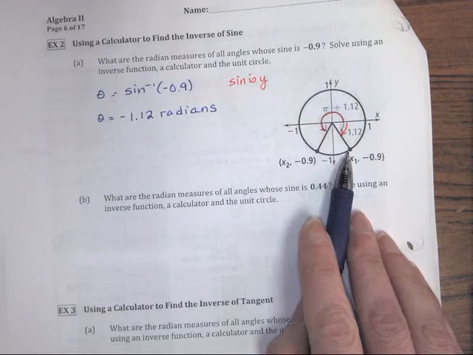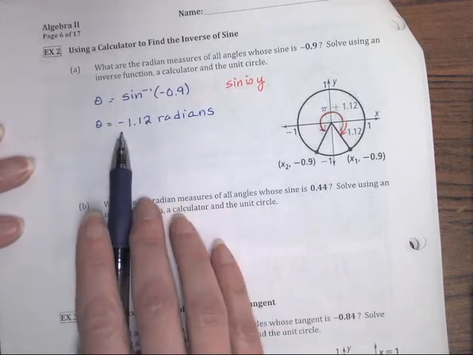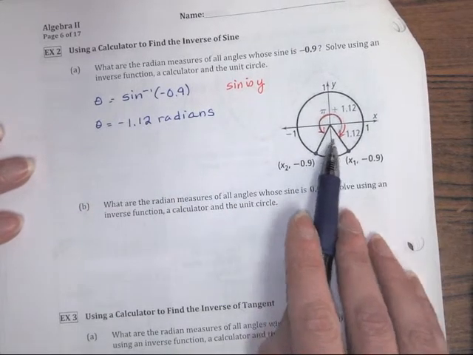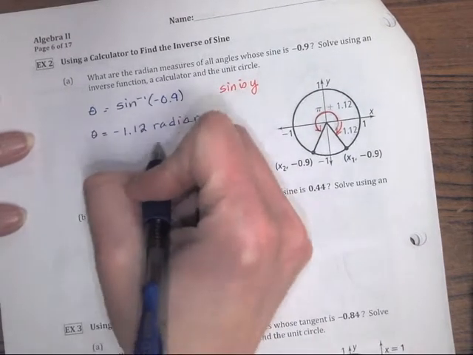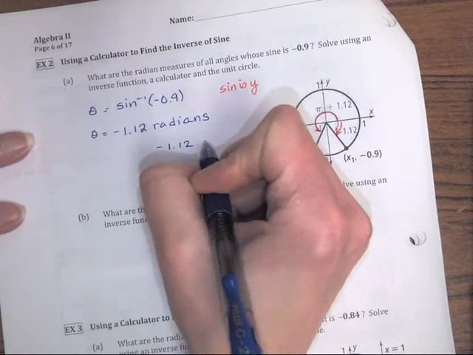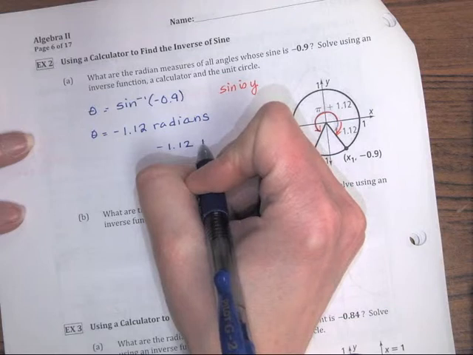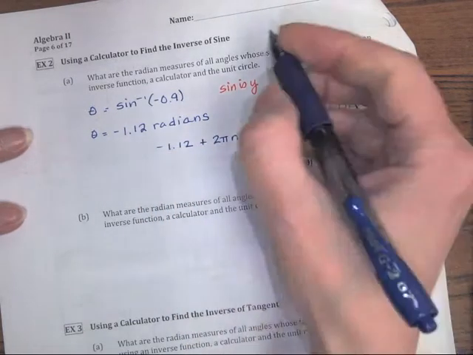We have to get the other guy. So first of all, if we say that this is an angle measure, you realize every time you go around 2 pi radians, you're going to get another one, right? So we would say negative 1.12 plus 2 pi n.